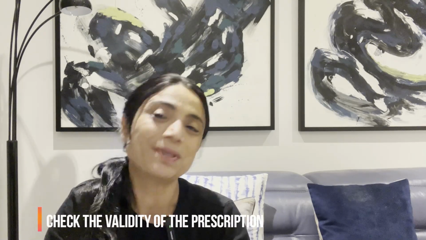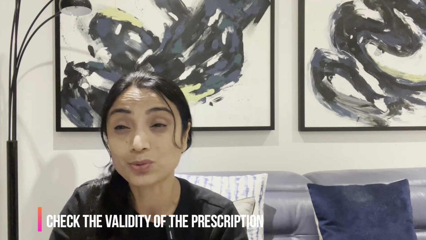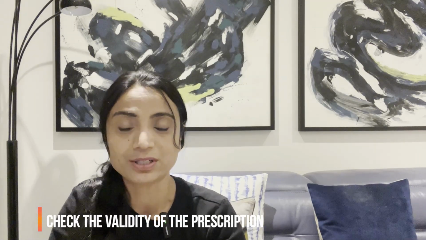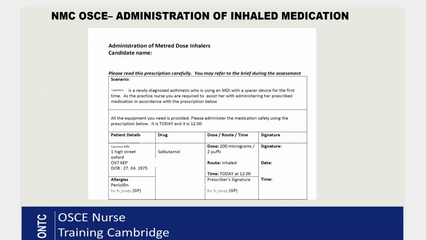Number four is checking the validity of your prescription. So making sure you read everything on the prescription chart, starting from patient name to ID details, the drug name, the prescriber name, the dose, the route, the due time, the prescriber signature, and everything. So you need to make sure you read everything on the prescription.